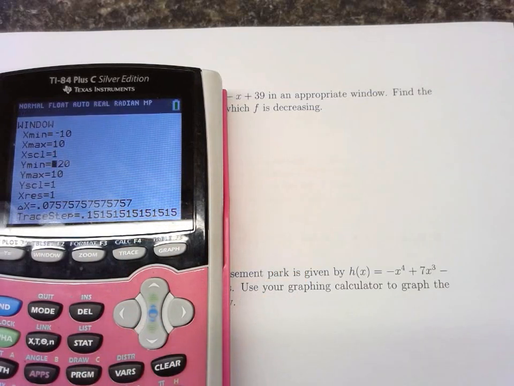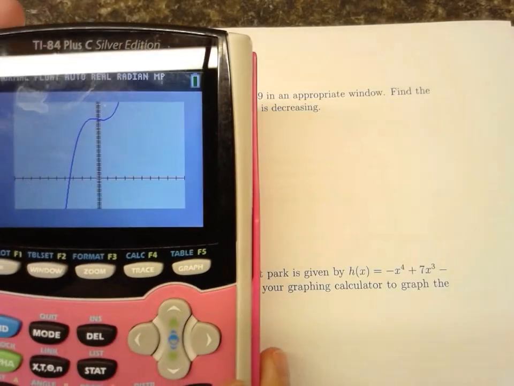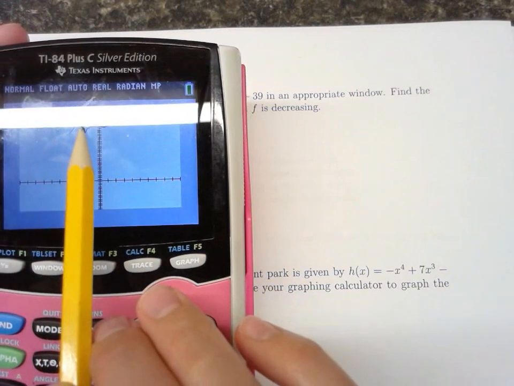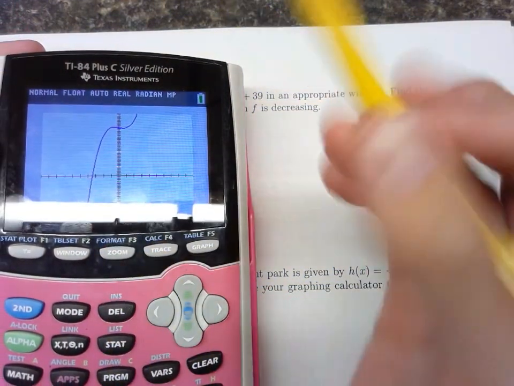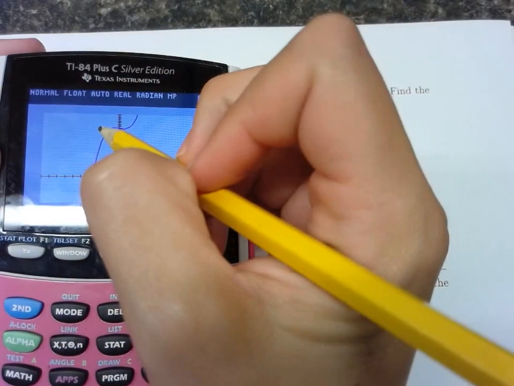Y minimum, let's stick with -20. Y maximum, let's go up to 50, see if that works. We'll see where that gets us. Okay, that looks good. That's good enough. For this graph, which let me pull this up a little bit, looks like there's a minimum and a maximum. Maximum here, minimum here. You guys see that? There's just a little bit of a fall here.